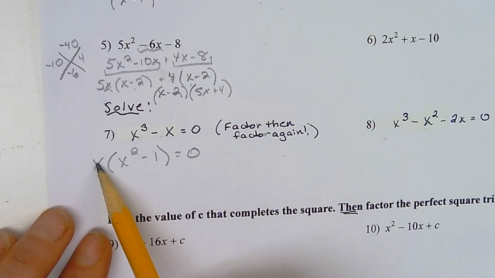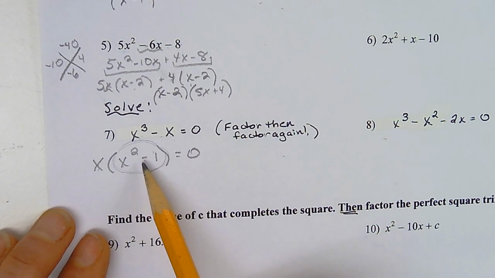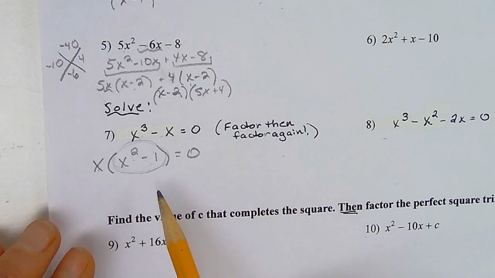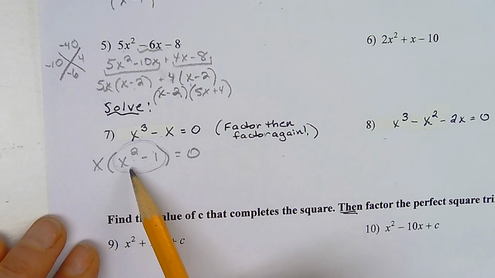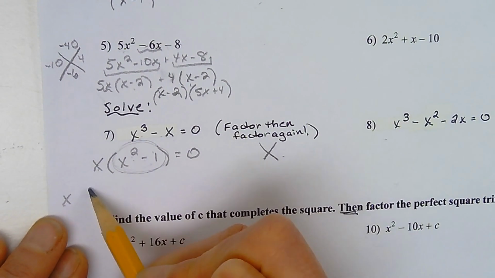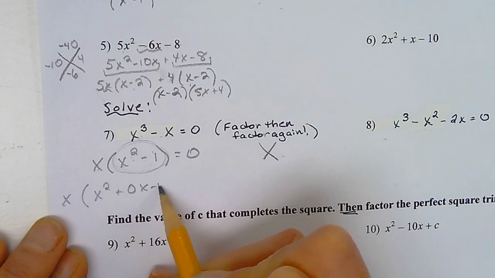So the x is easy to find the value for, but we need to see if we can factor this also. This is a difference of 2 squares. And if you can remember how to do that, it's quicker. But I'm going to go ahead and factor that. We have a squared value in here. You might be able to figure it out just by looking at this. But I'm going to go ahead and factor it with a diamond. So we're going to have x times something. It's going to be x times x squared plus 0x minus 1.